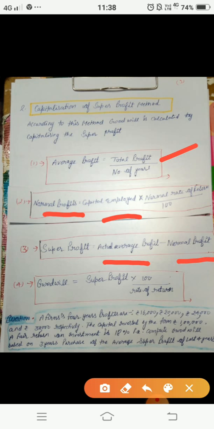Okay, now the goodwill will be calculated by using this formula. Which formula? Capitalization of super profit method. Goodwill is equal to super profit, which we have calculated in the third point, multiplied by 100 divided by rate of return. This will be your goodwill. Okay, I think you all are getting the formulas. So let's take another question to make it more clear.